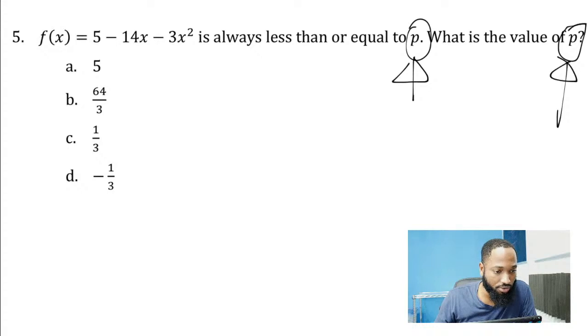Calculator, where are you? I'll show you two ways, for those of you who have the hot top calculator.